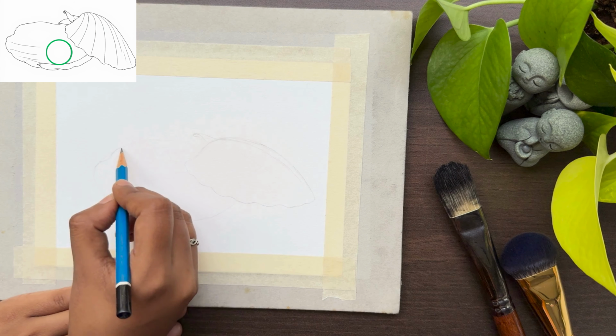Now let's go back to the shell. I'm using a hard charcoal pencil to add the minor details and then blending it with a small round brush.